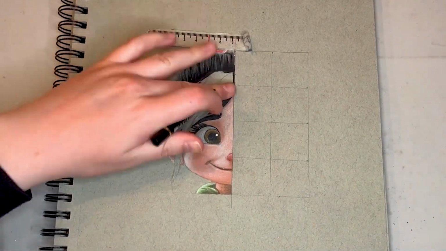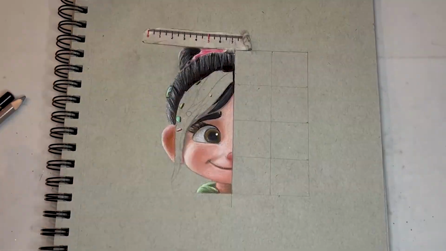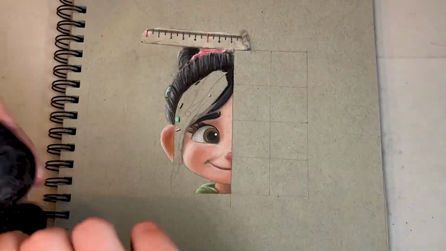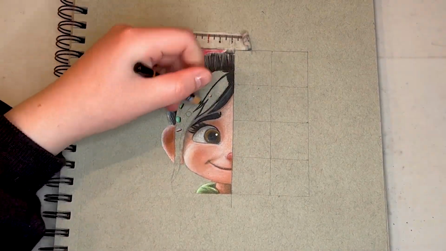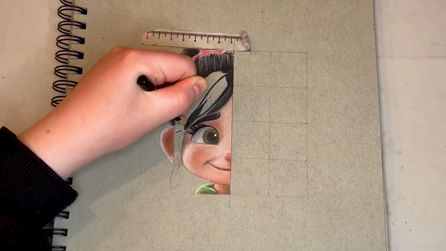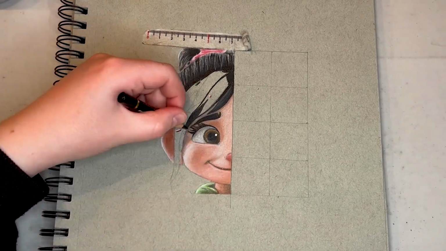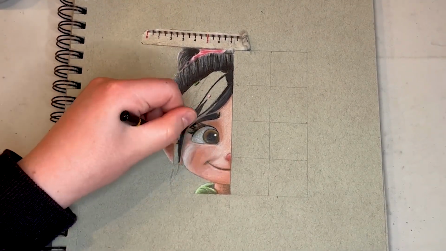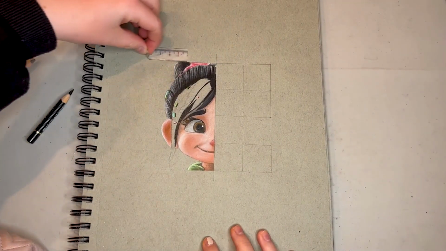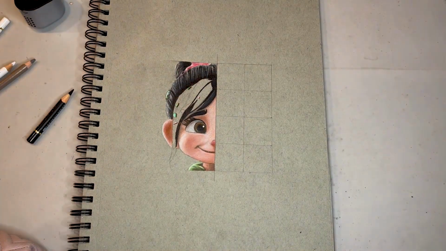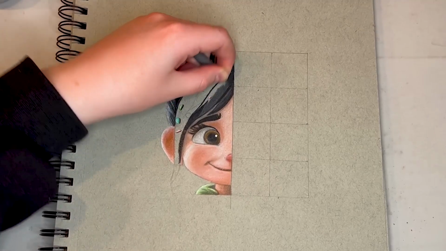There were little bits of candy, little colourful dots in the hair, from the sweets, because obviously it's the girl from Wreck-It Ralph. And that was literally just doing a solid colour, adding a shadow to the other side of it, and then a highlight to the other side as well. So yeah, that's pretty much it.